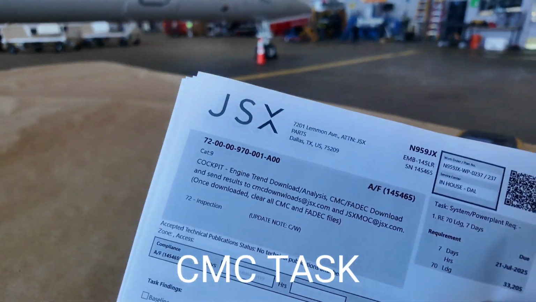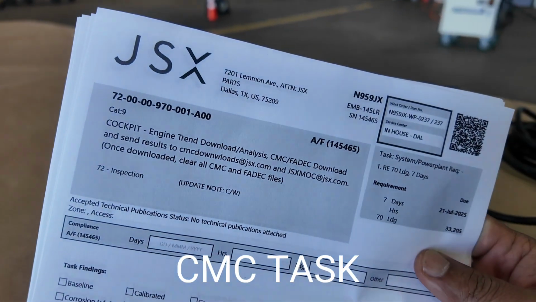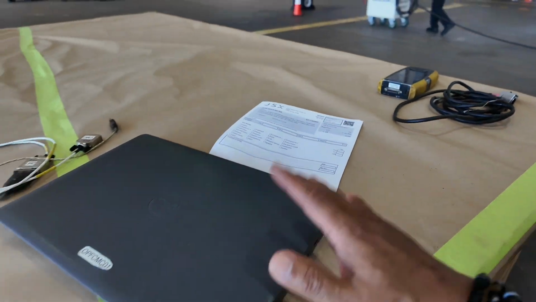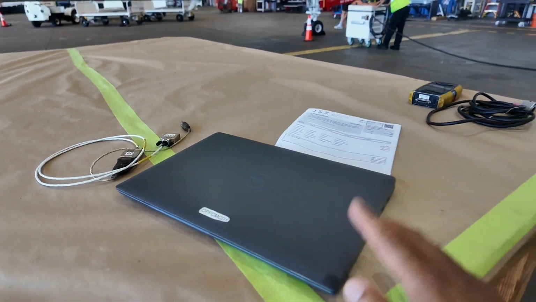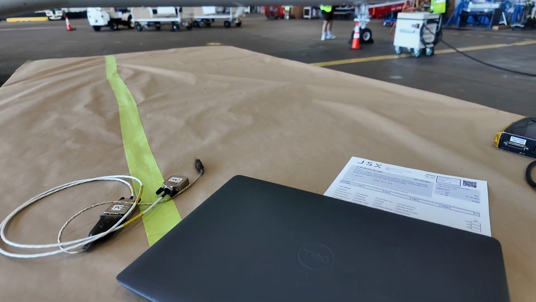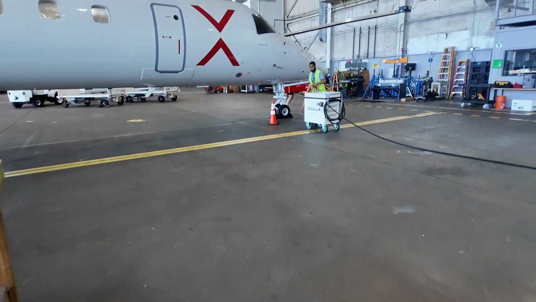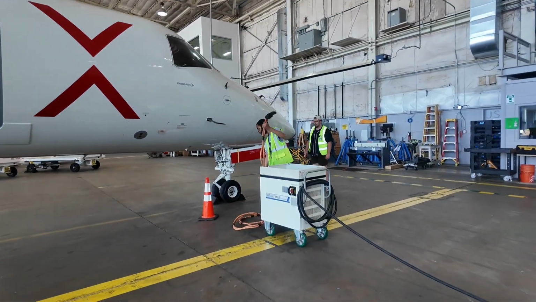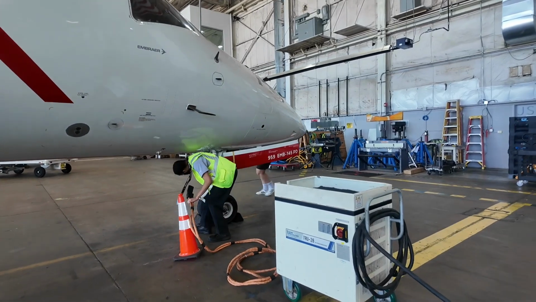Okay, so what we're doing first for the task, we're doing the CMC download. Pretty much use the laptop to hook it up to the aircraft and download all the information that we need to send it out. And our technician for today, we have Trey in Dallas. He's hooking up a GPU, so we don't have to turn on the aircraft and perform this task.